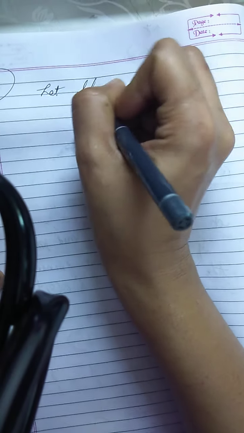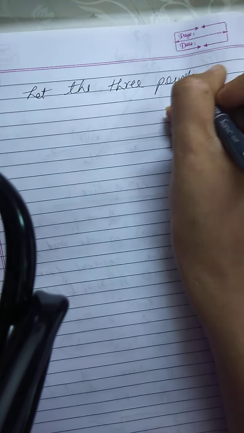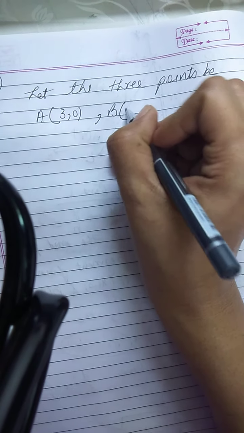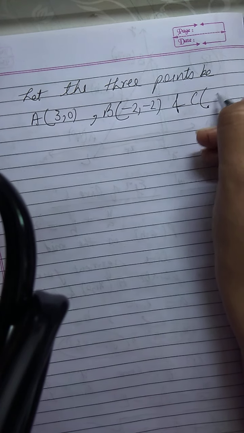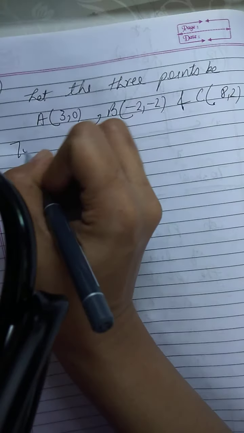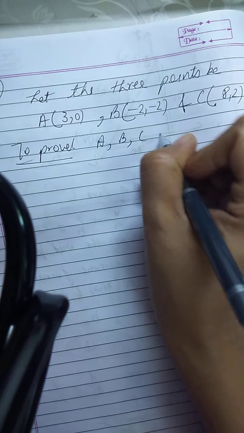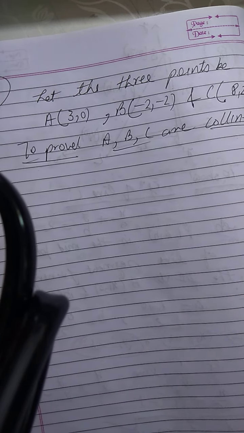Let the 3 points be: first point is A and it is (3, 0), then point B is (-2, 2), and point C is (8, 2). We have to prove A, B, C are collinear. Now we are supposed to use here the concept of equation of line.